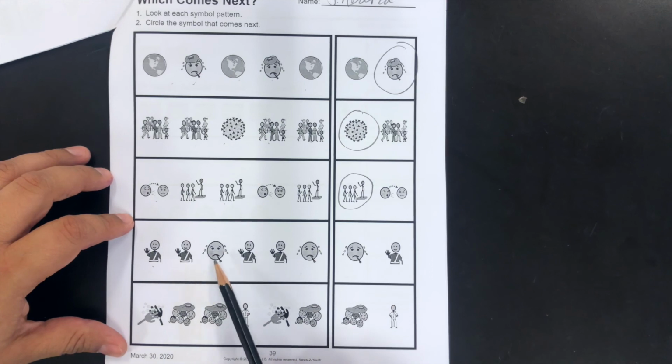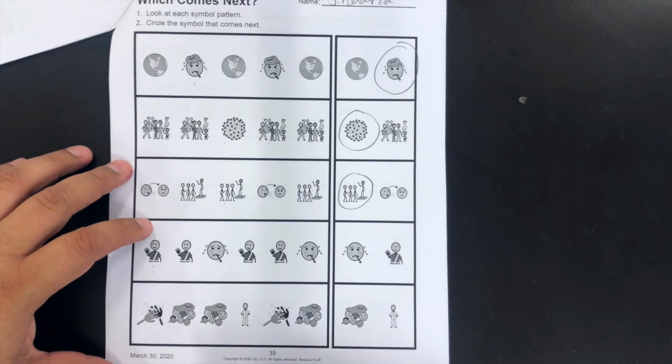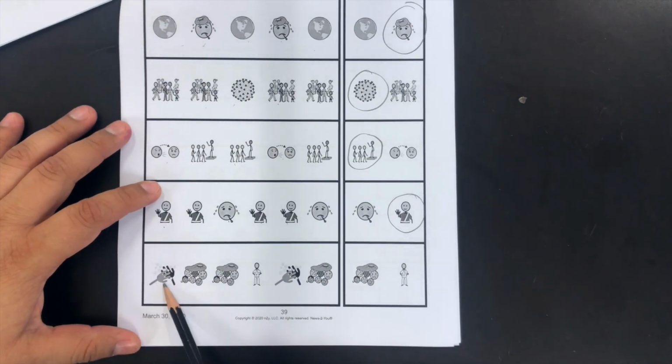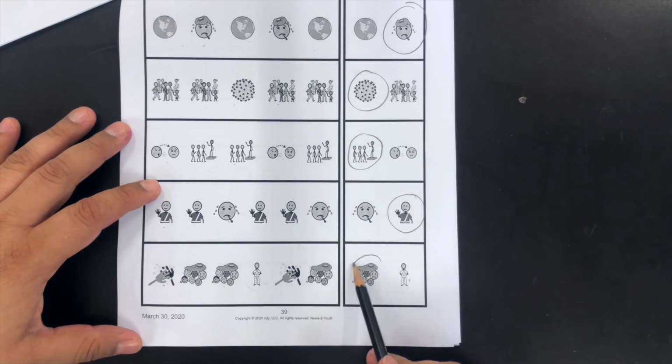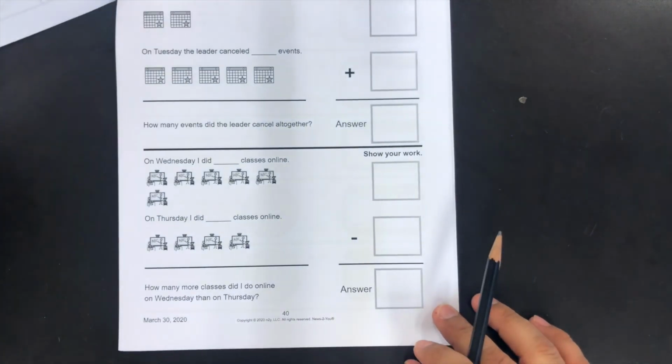Stop, stop, fever. Stop, stop, fever. What comes next? Stop. Hands, washing hands. Sick, sick. Doctor, washing hands. Sick. Sick or doctor? Which one? Sick is the correct answer.